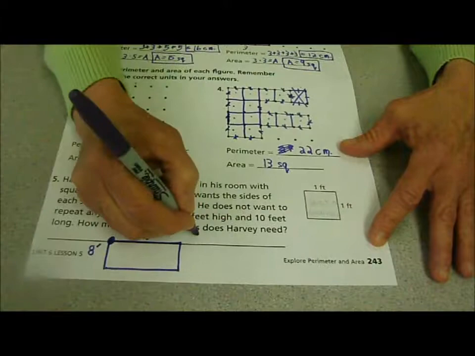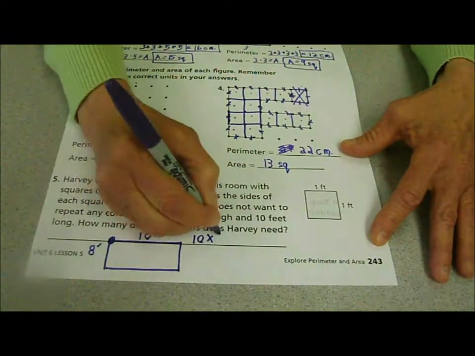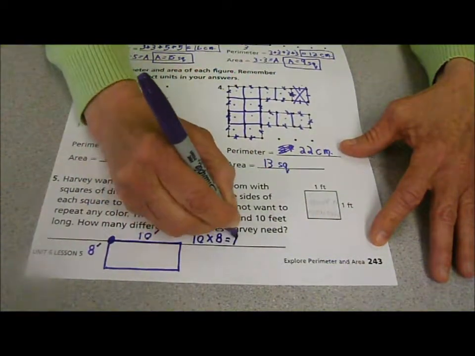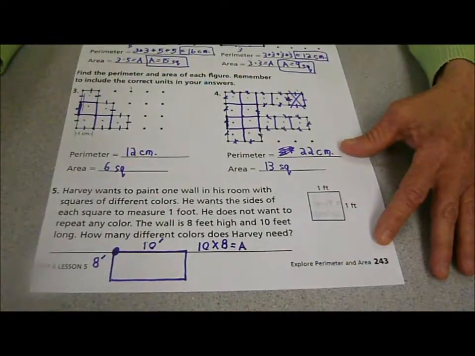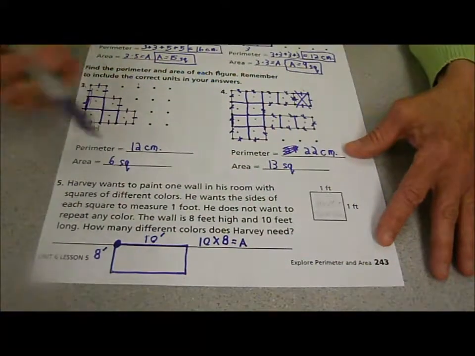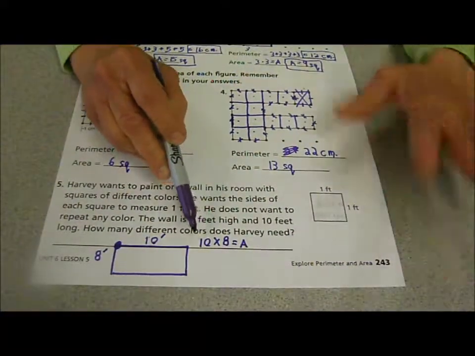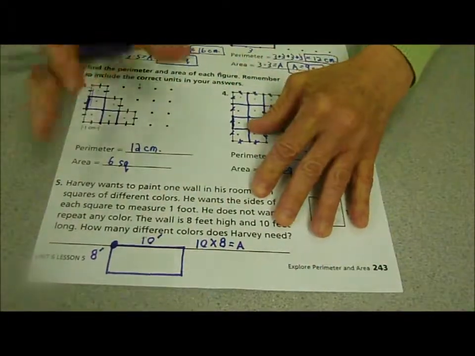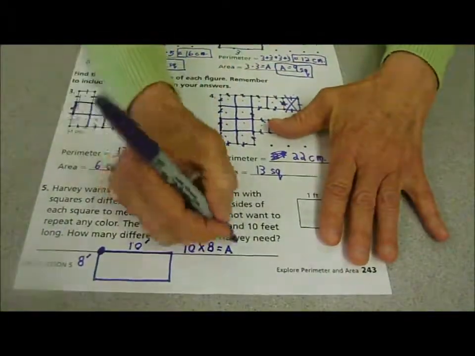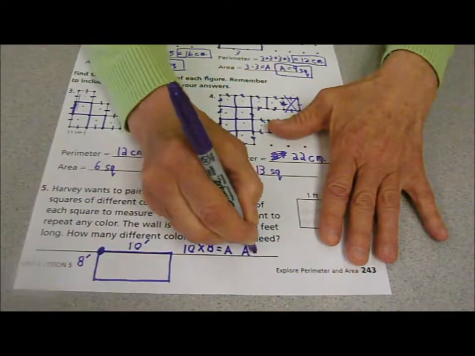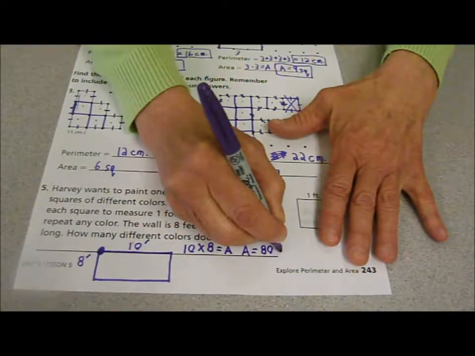So I have 10 times 8 equals my area. I can count to 10 8 times, so 10, 20, 30, 40, 50, 60, 70, 80. So area equals 80 squares.